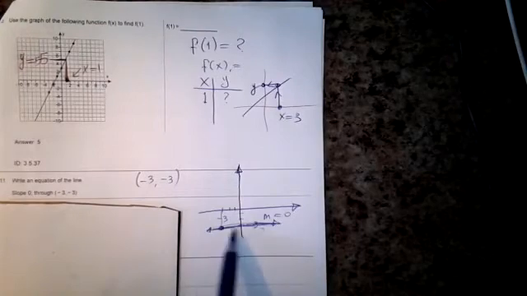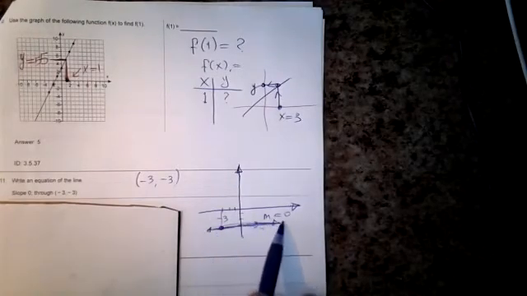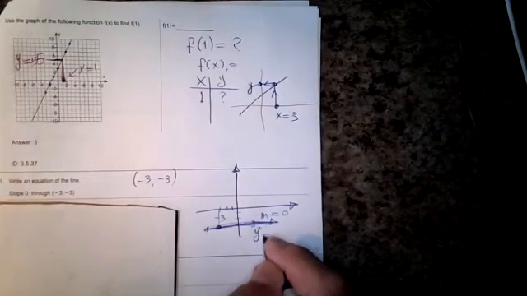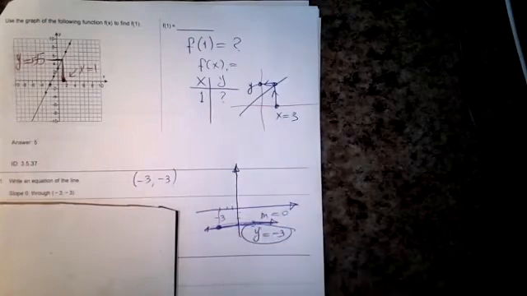So what's the equation of this line? All it does is just the y. Y is always -3. And so the equation is y equals -3.